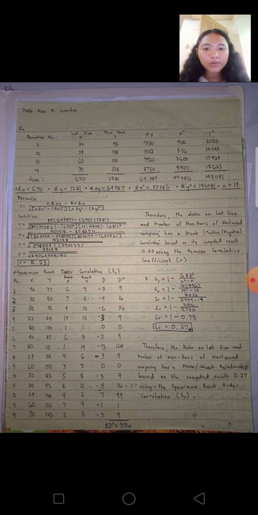Therefore, ang solution sa Spearman rank ug sa Pearson is the same. There is no or there is a weak relationship towards the given variable in the lot size and the man hours of Westwood Company.